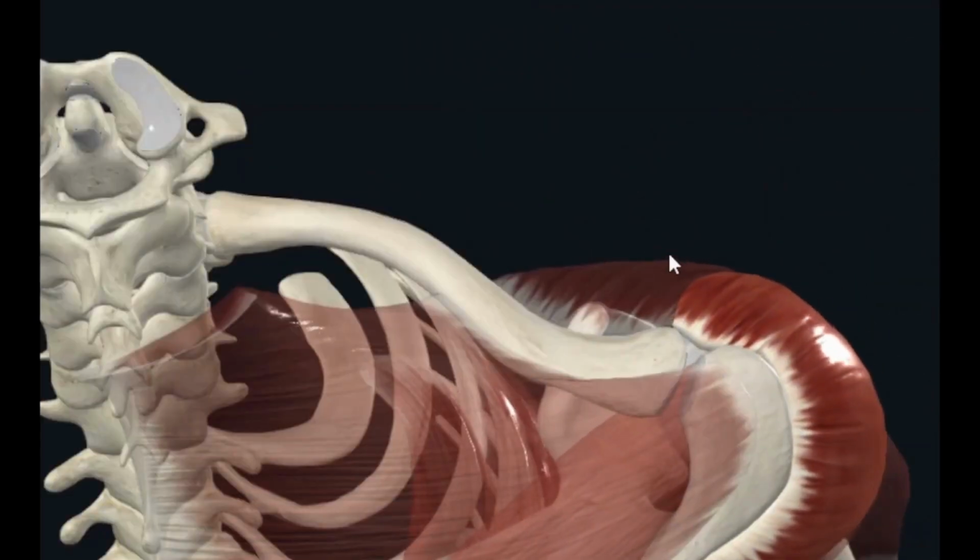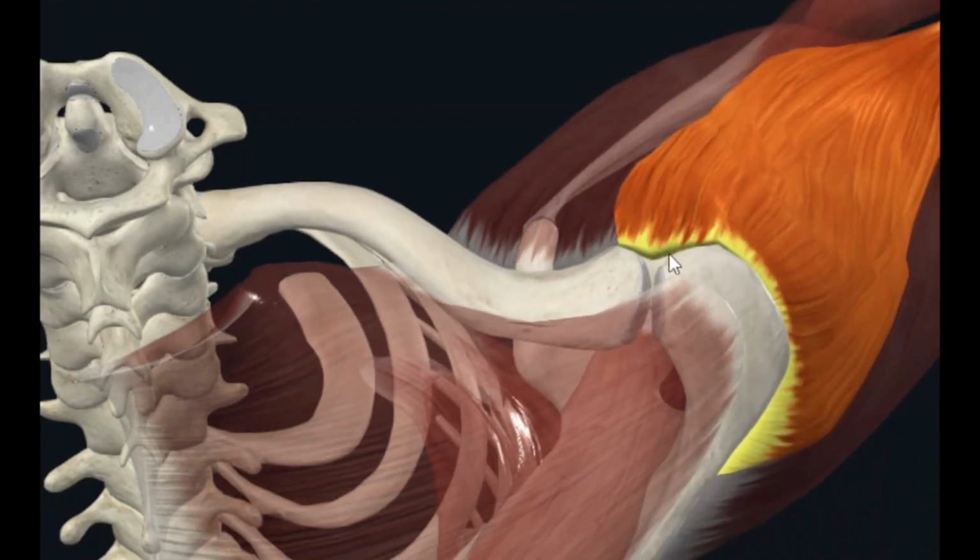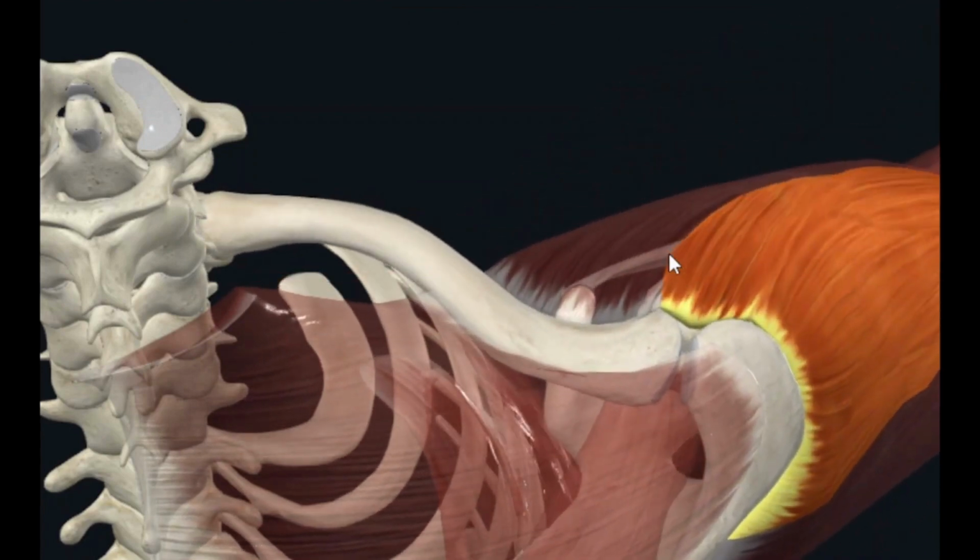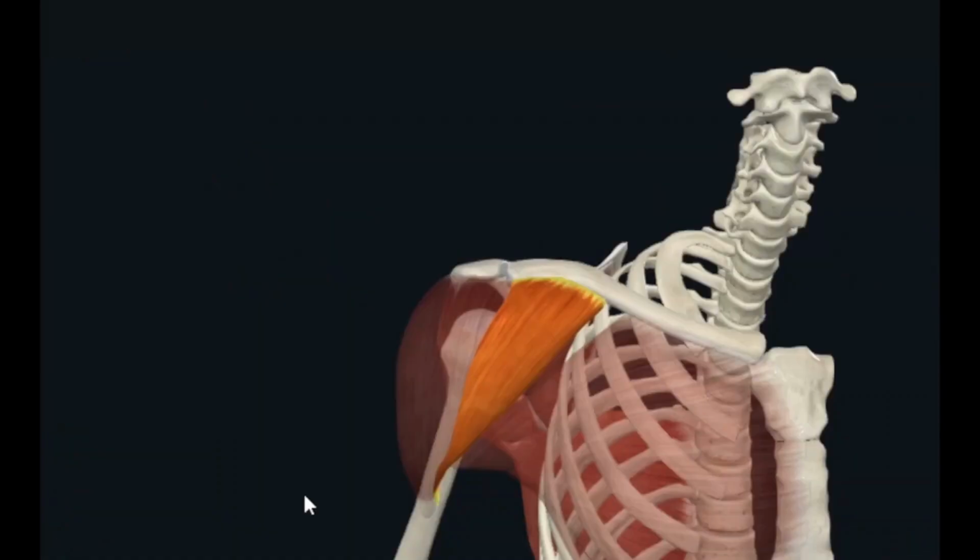That's how it causes the abduction of arm at glenohumeral joint. On the other hand, the clavicular part of deltoid muscle has three actions. It performs medial rotation of arm. That's how it performs medial rotation of arm when it contracts.